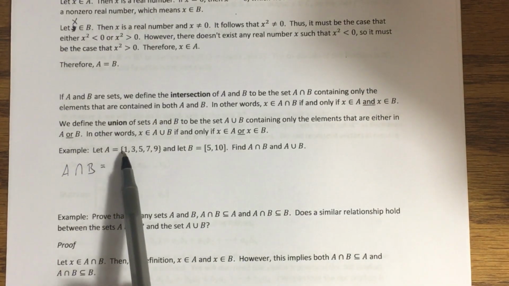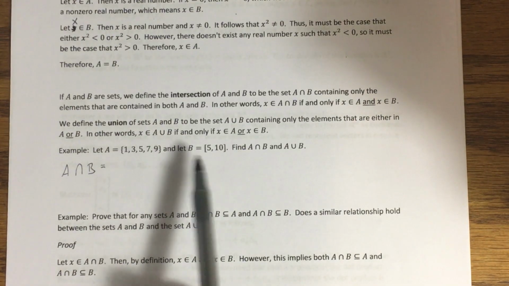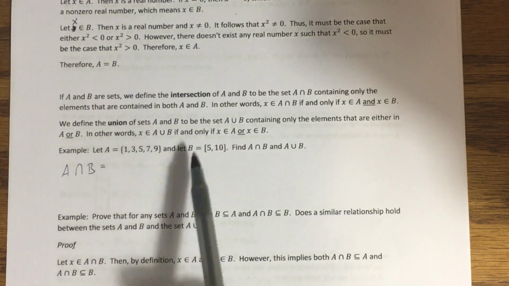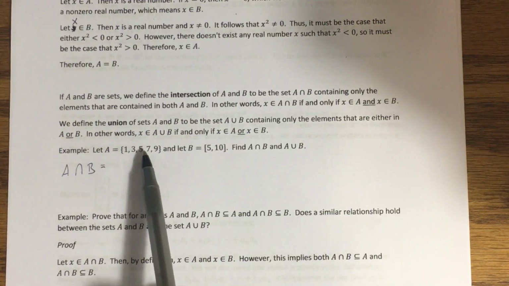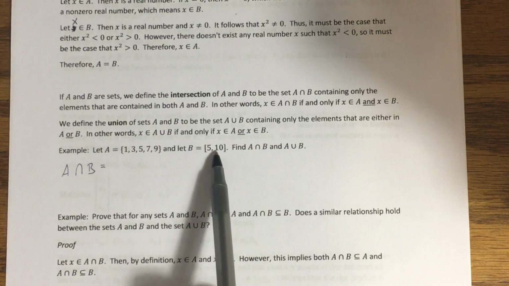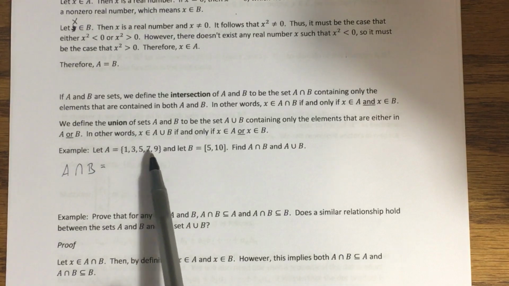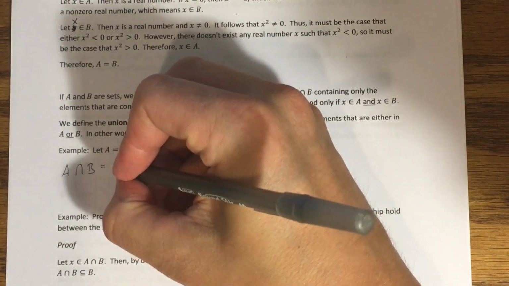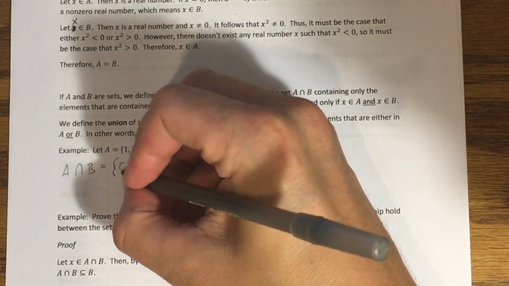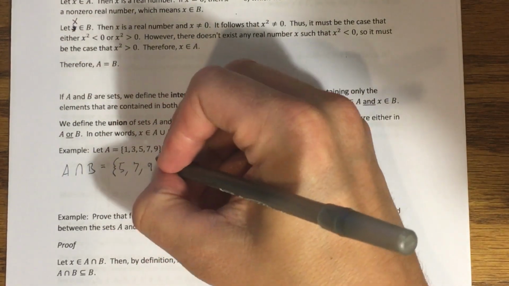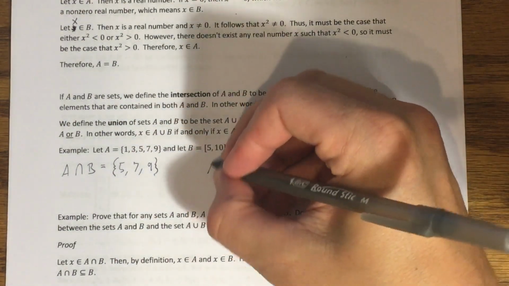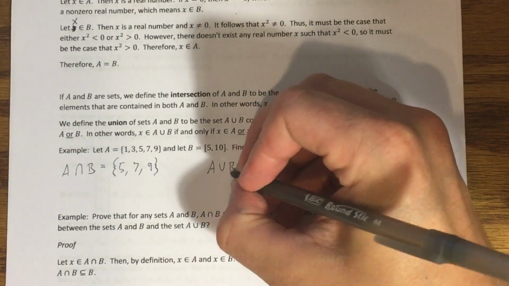Now notice A contains the numbers 1 and 3, but these would be outside of this interval because they're smaller than 5. However, this interval does contain 5, 7, and 9 because those are numbers that are between 5 and 10 inclusive. So 5, 7, and 9 are the only numbers that these two sets have in common. That makes this their intersection: 5, 7, 9. Okay? What about the union of A and B?